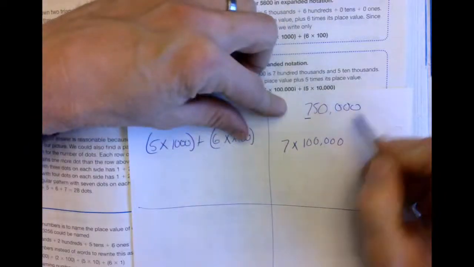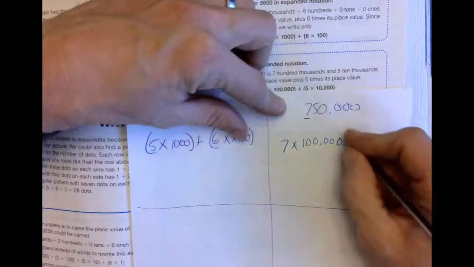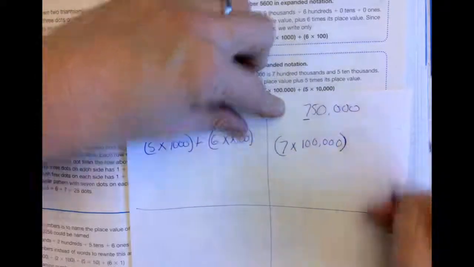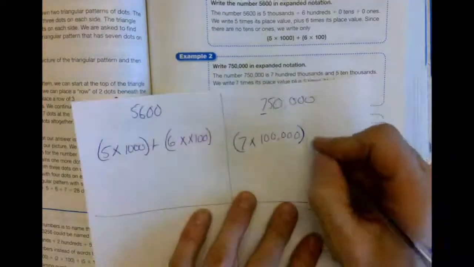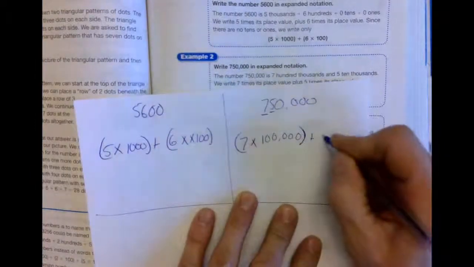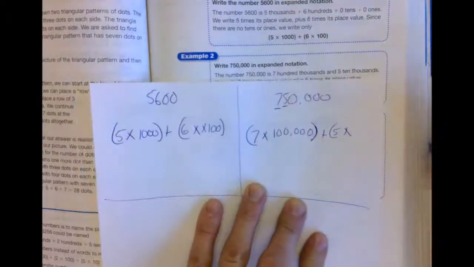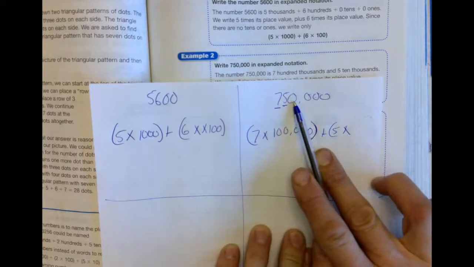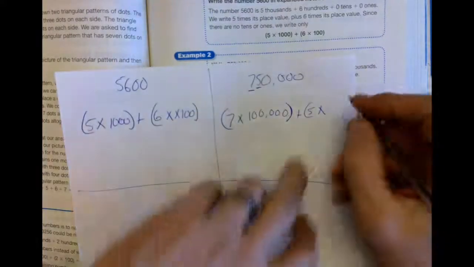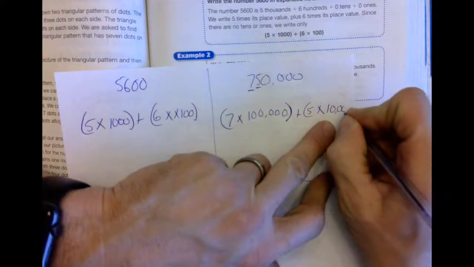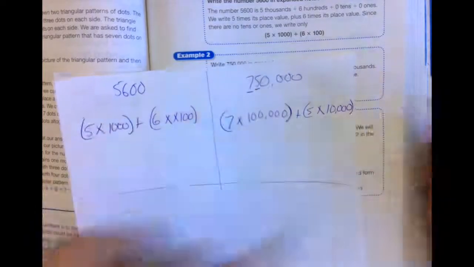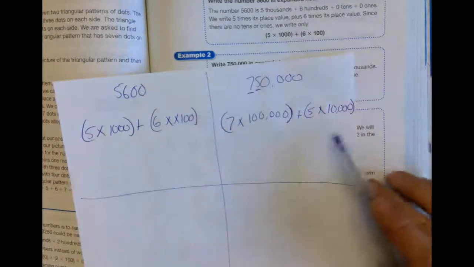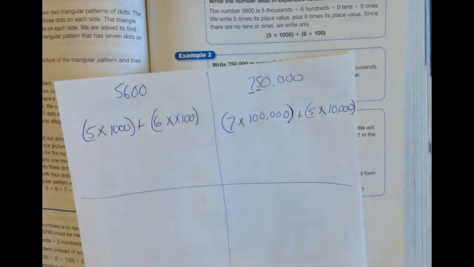1, 2, 3, 4, 5. Perfect. Face times its place. Plus, my next face is a 5. 5 times what? Well, ones, tens, hundreds, thousands, ten thousands, so times 10,000. Face times place. This is expanded notation.